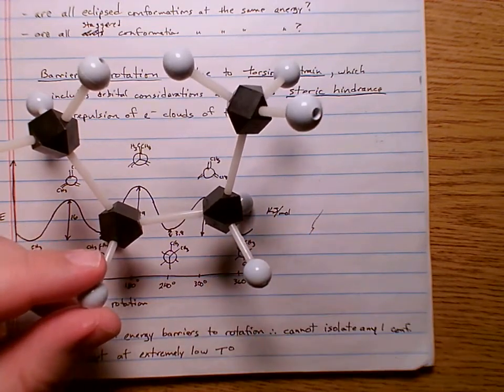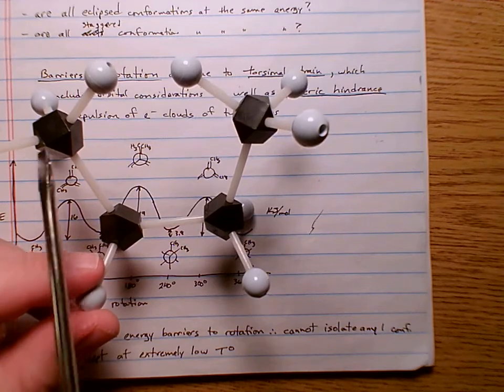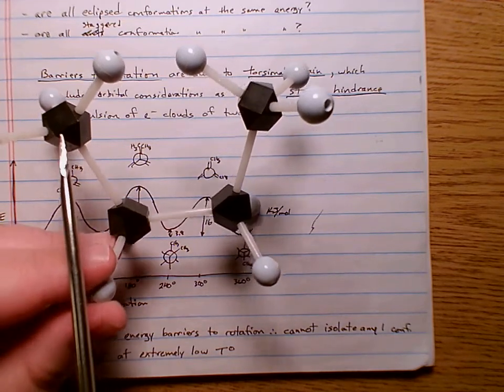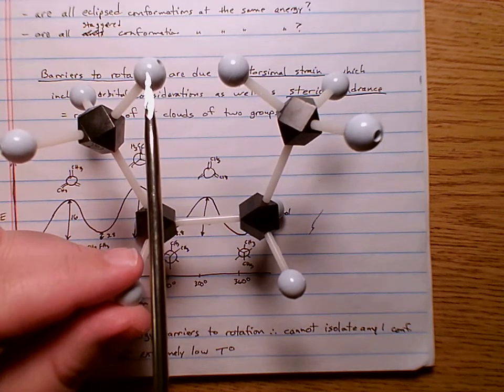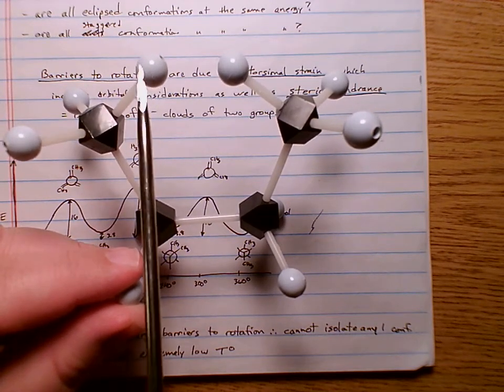The problem is that when we look at how atoms are really bonded together, note this part right here, this carbon is actually the nucleus of the carbon atom. This ball right here is the nucleus of the hydrogen.